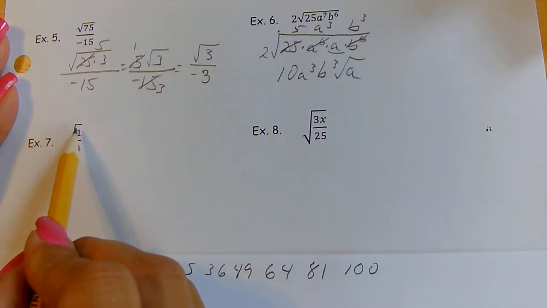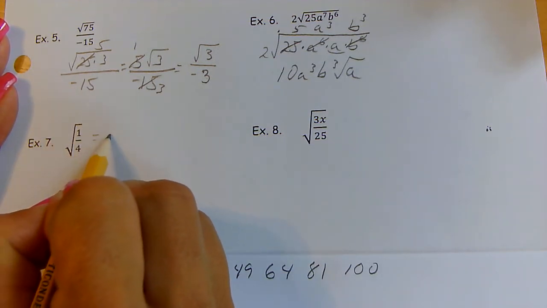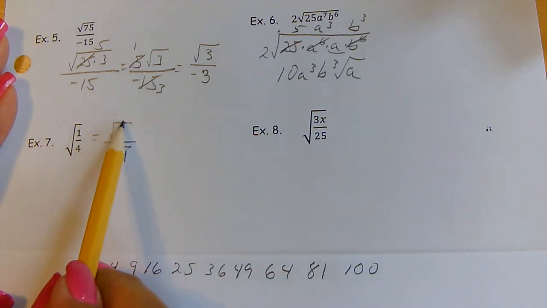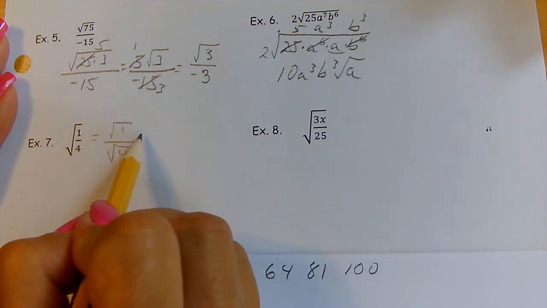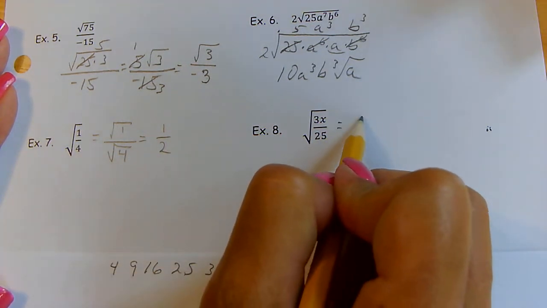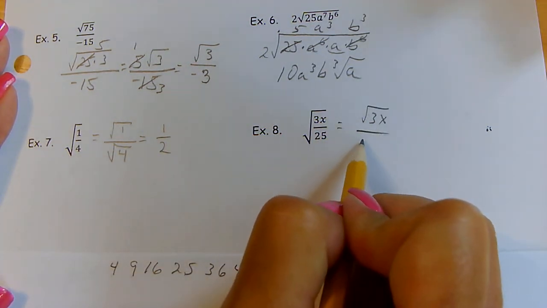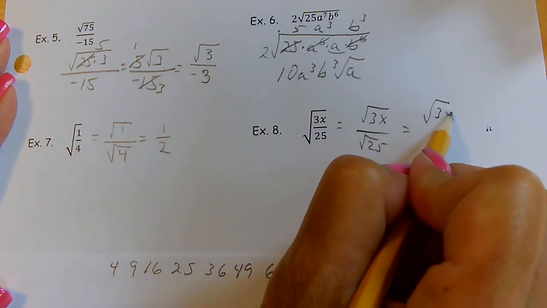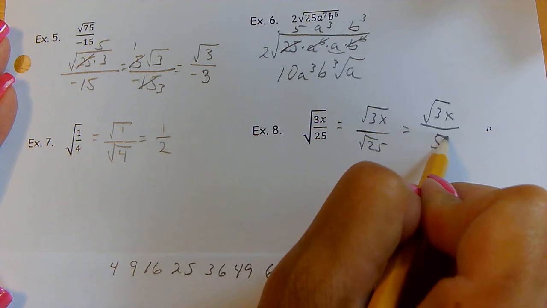I can't reduce 1/4, but this is the next rule that I'm going to go back and forth when I have fractions. I'm going to square root them separately, and they're both perfect squares separately. So here, square root them separately. This is simplified. Perfect square of 5.